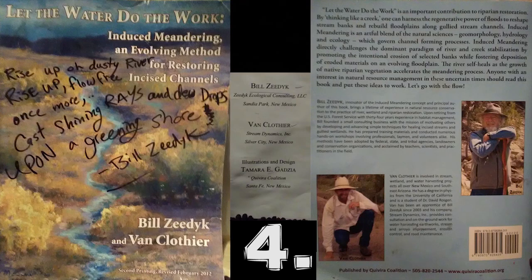Summary. An incised channel is a channel that has lost access to its floodplain. Once incised, a channel will tend to evolve through a series of stages, channel types, that will eventually return it to the pre-disturbance condition or type characteristic of its valley type. This tendency is the core principle upon which the induced meandering concept is based.